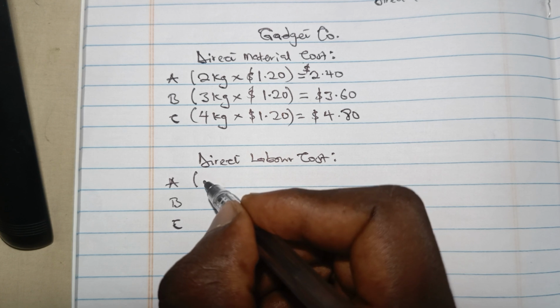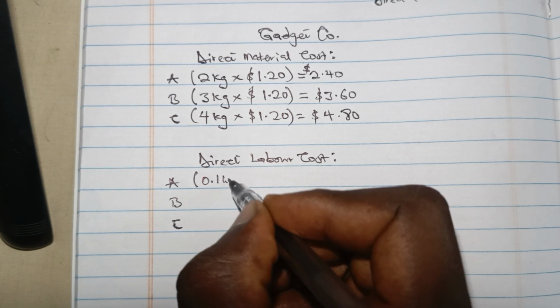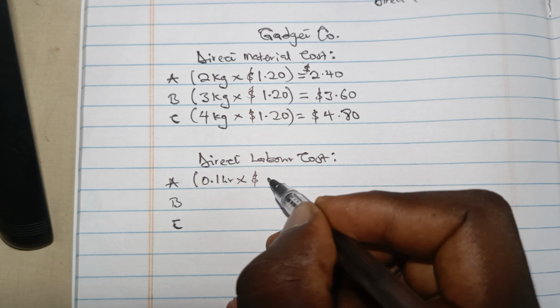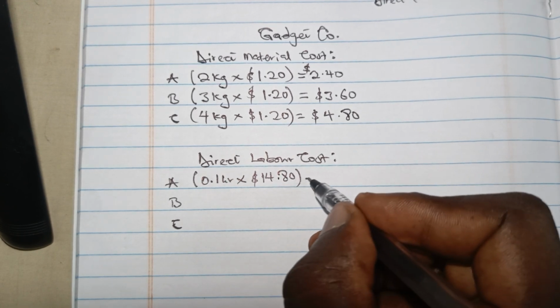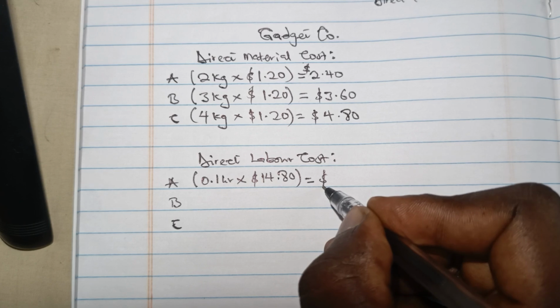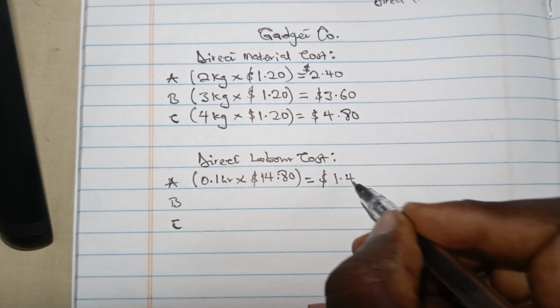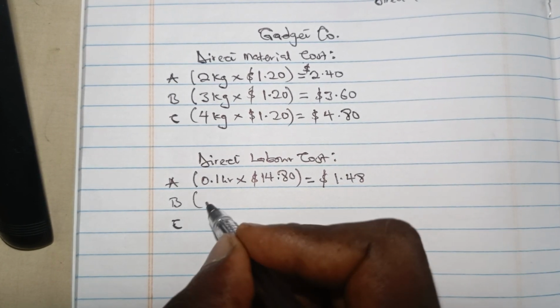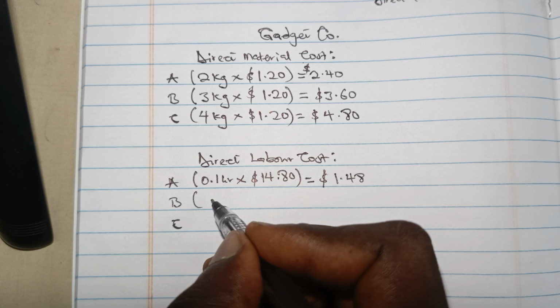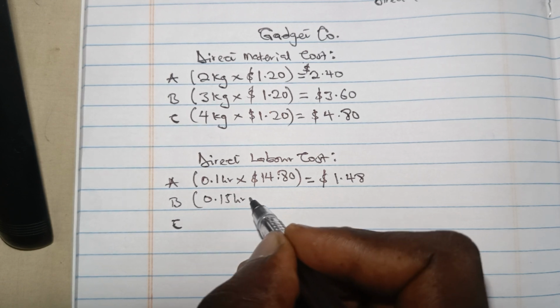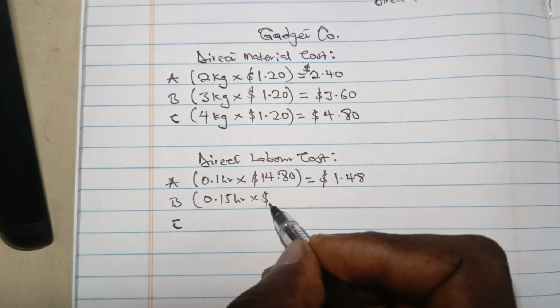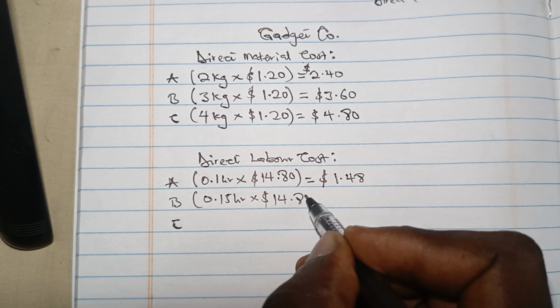So we start with A. A is 0.1 hour multiplied by $14.80, and that will give us 1.48. Then for B, 0.15 per hour, we multiply by $14.80.